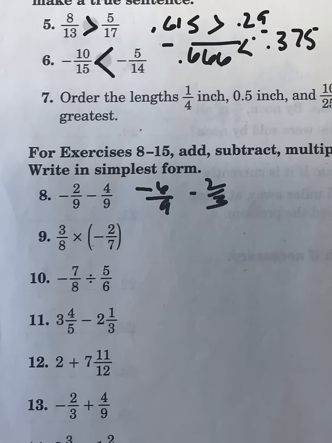Next one, 3/8 times negative 2/7. Don't worry about the negatives to begin with. It's just top times top, bottom times bottom. I get 6/56. That ends up being simplified to 3/28, and it's negative because the signs are different. Positive times a negative is always negative.